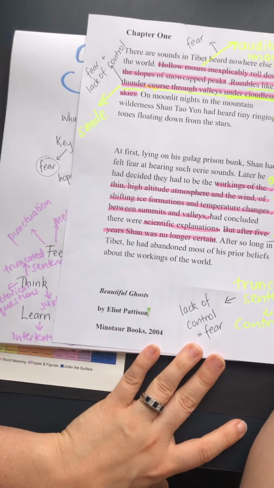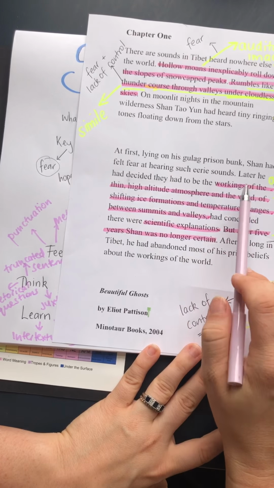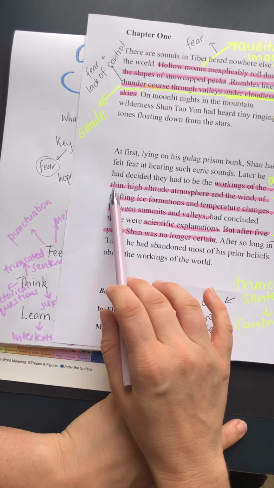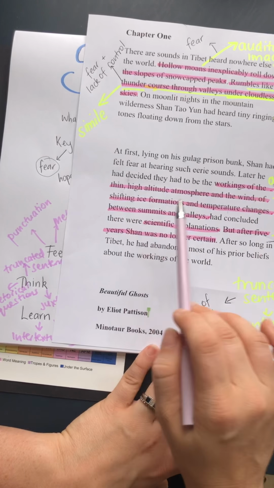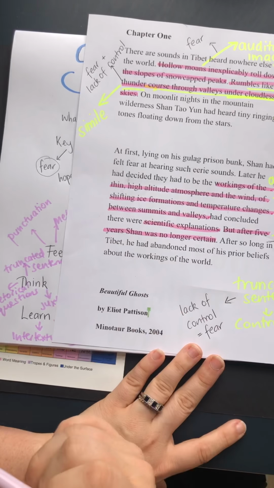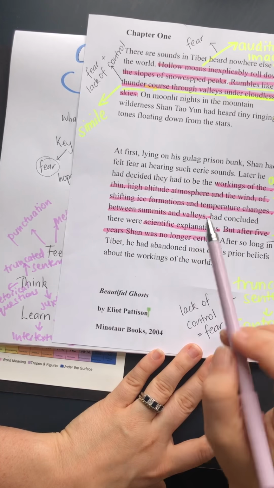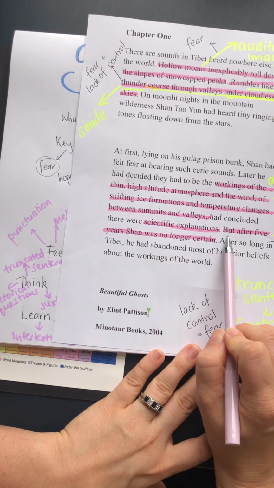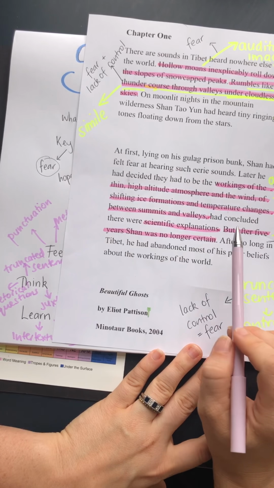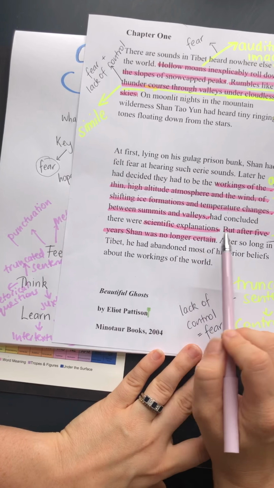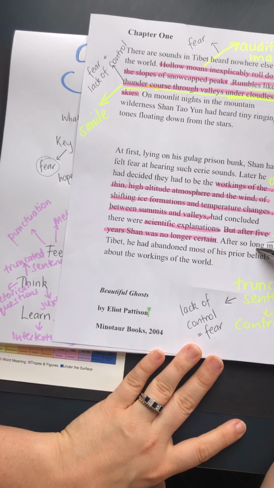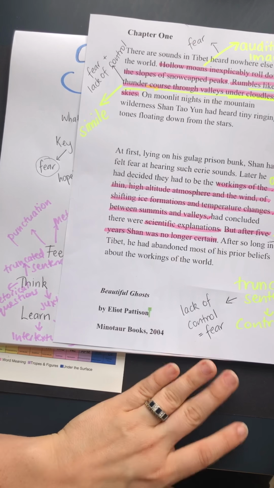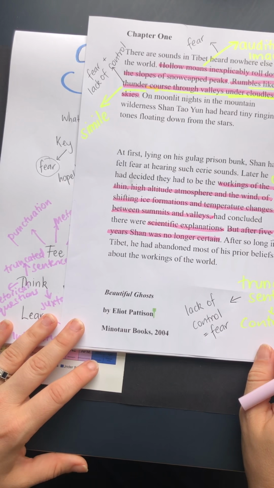So just so we're clear, the accumulation was the creating of a list by his using thin, high altitude atmosphere, winds, shifting ice formation, temperature change at summits, valleys, all of this accumulation of this scientific type language, which is directly contrasted with this short, which means truncated, sentence about him not being certain anymore. This was him being certain, this is him not being certain. So we can see a shift.